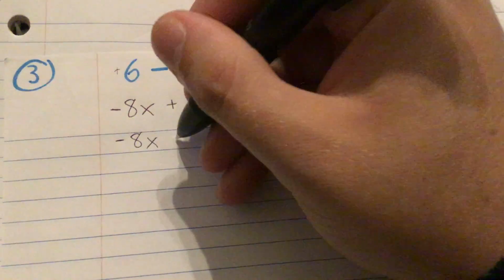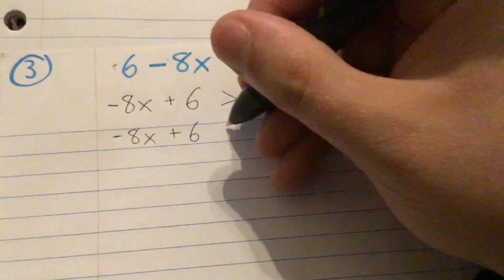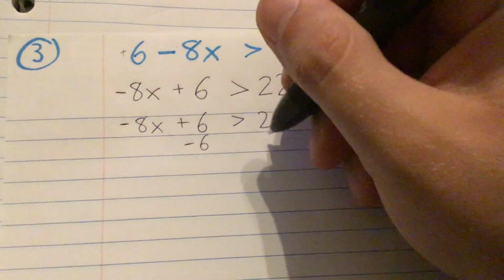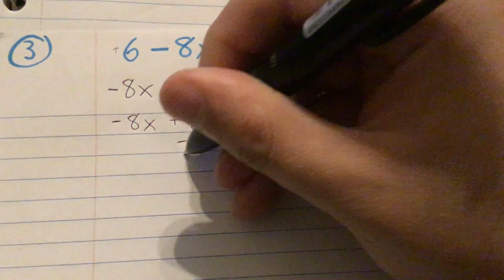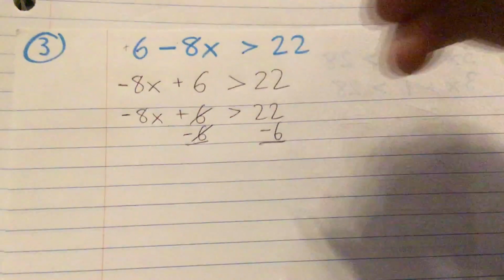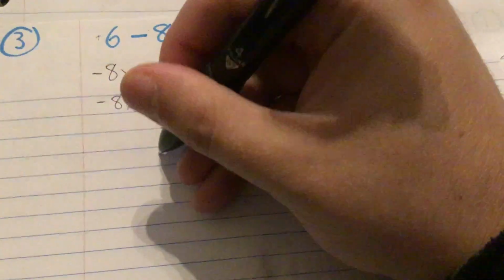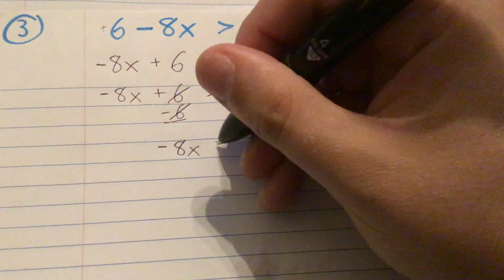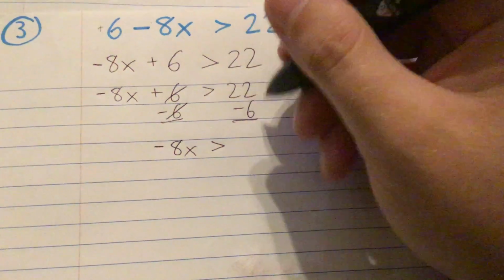So now I've got negative 8x plus 6 is greater than 22. I'm going to subtract 6 from both sides of the inequality. And once again, subtraction has no impact on the truth of the inequality statement, so it's still negative 8x is greater than 22 minus 6.